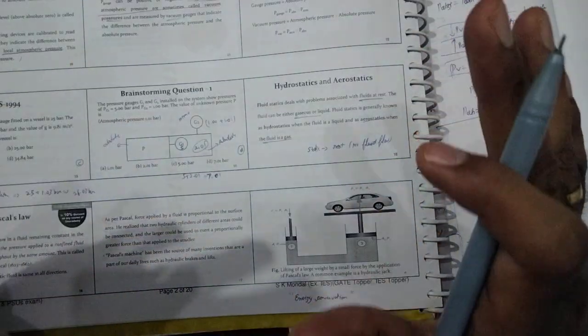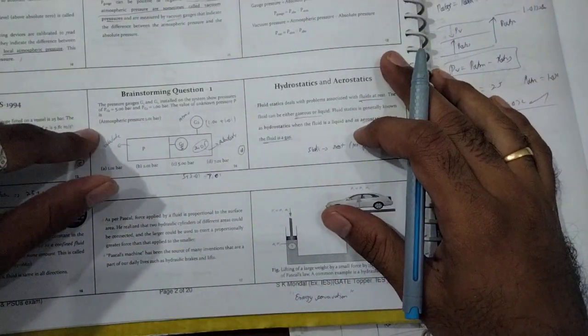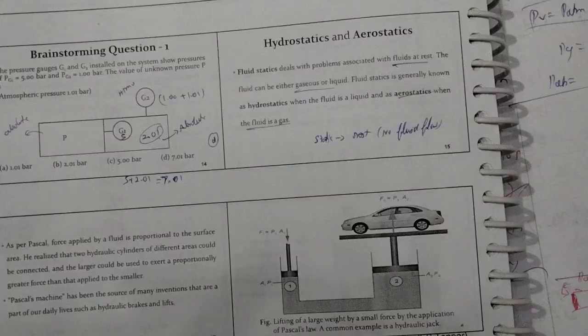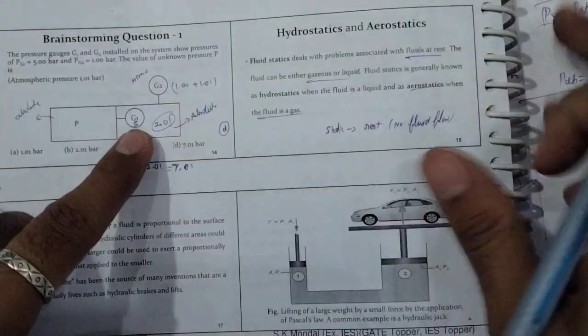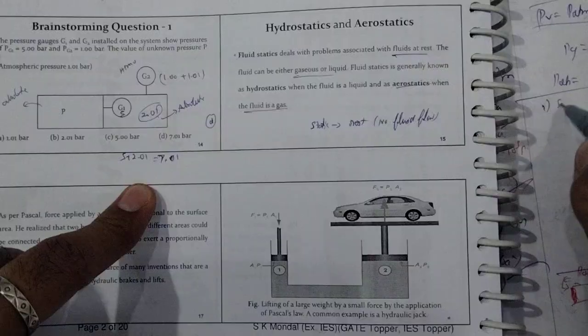In this one we have to listen to each and everything, because this has been asked in a previous year GATE question. I'll zoom in a little bit. Sorry, I zoomed so much. I think you can see this question now. This is one of the most important questions. Question number 1, solution.